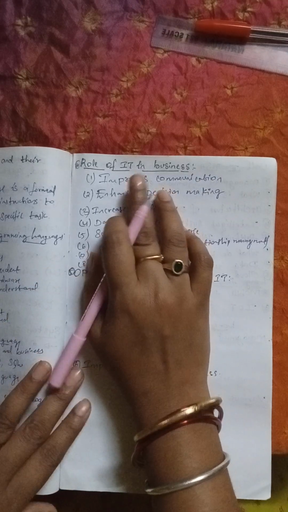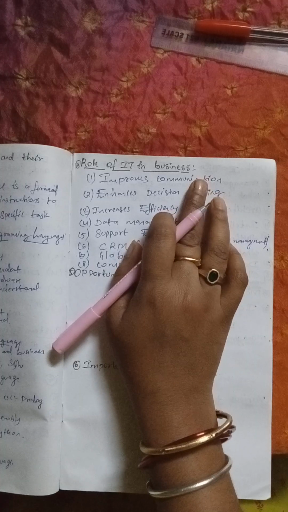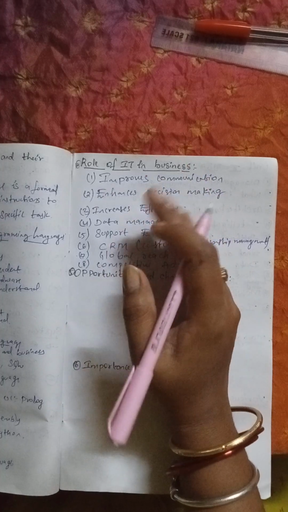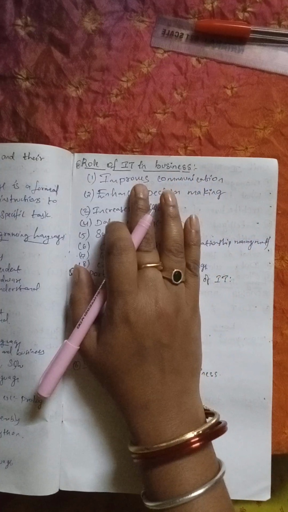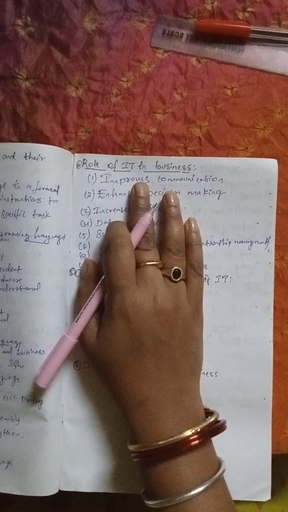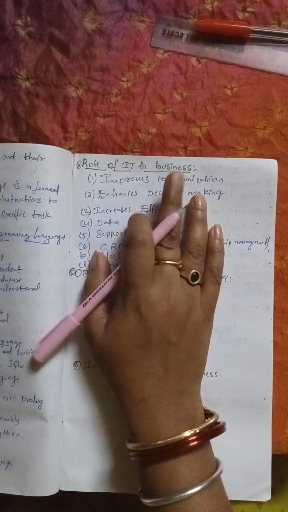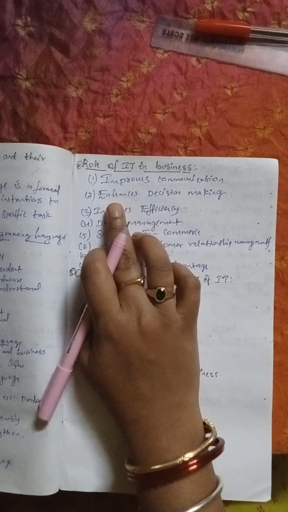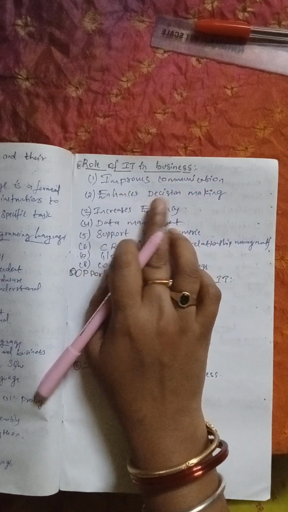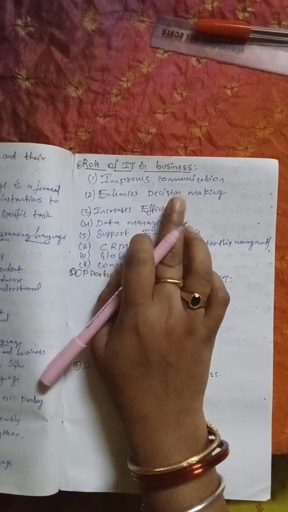First one is improves communication. Yes, IT enables fast communication through emails, video conferencing and messaging systems. This is known as communication, right? Now second point, enhances decision making: provides accurate and timely information through MIS and data analytics.